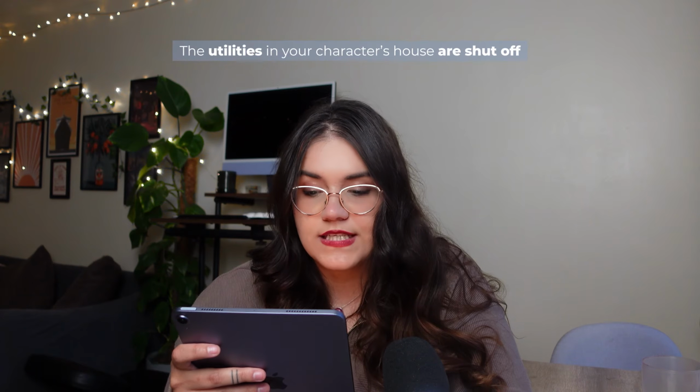Next idea, the utilities in your character's house are shut off. So this is I think a fun concept for a chapter or something. It could be just by mistake the utilities get shut off. It could be that they didn't pay them, or that their parents didn't pay them or something like that. Or it could just be that a storm hit the town and the weather cuts off the electricity or something like that. It just always adds a little bit of nice fodder to the scene so that you can, as I said, liven it up, or come up with a setting that's maybe more interesting. It puts a little bit more pressure on your characters, on whatever is happening in your scene.